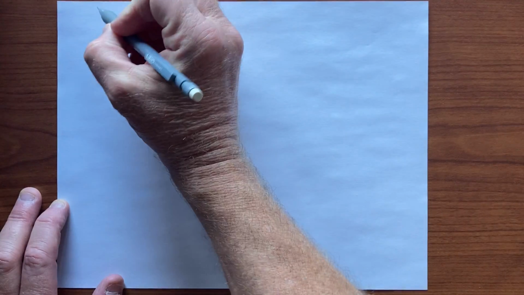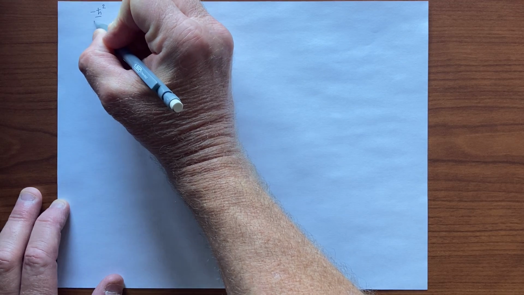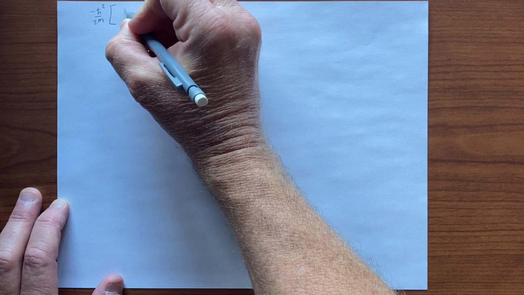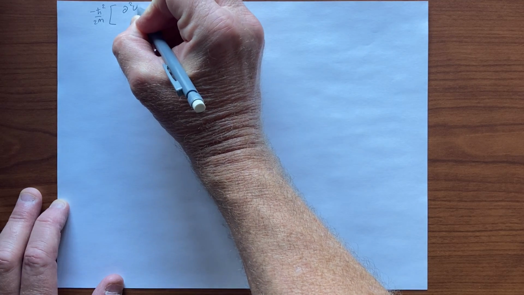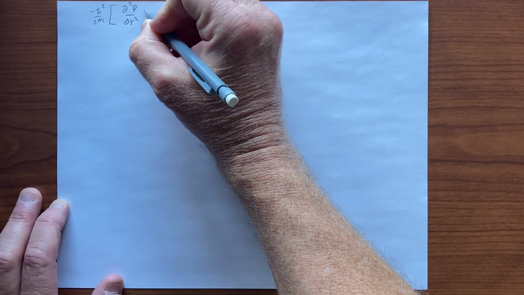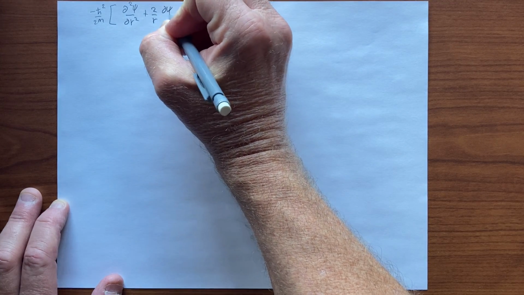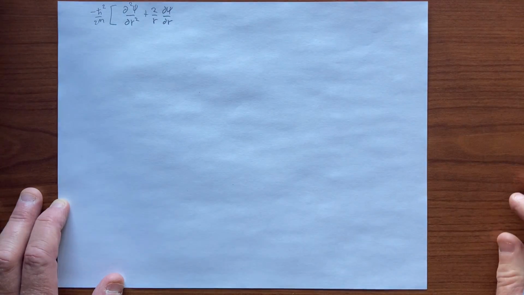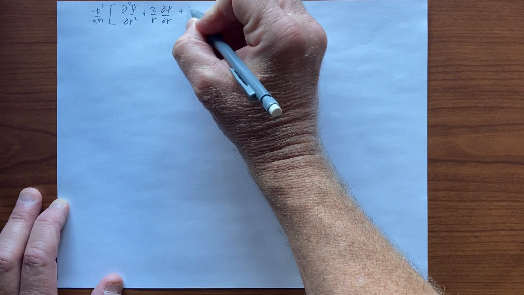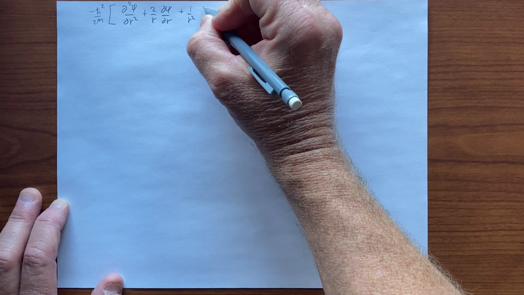So let's look at the full Schrodinger equation. We have minus h bar squared over 2m. We have the radial part, so two derivatives in r of psi plus 2 over r the psi by the r, plus now we have the angular part.